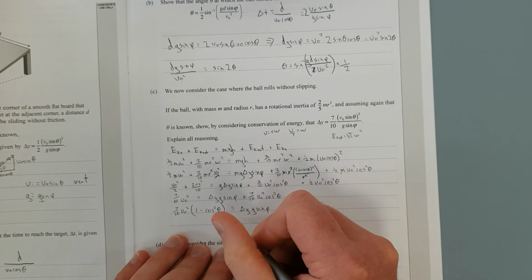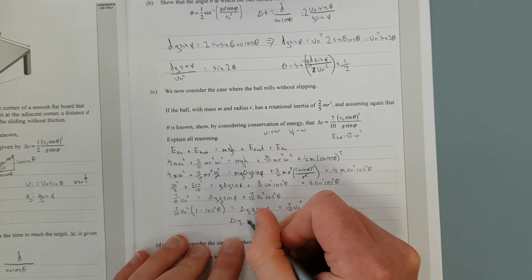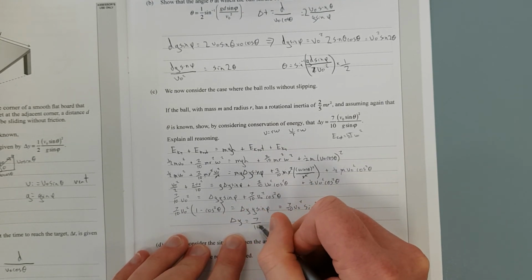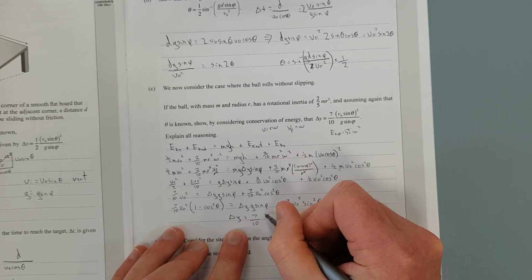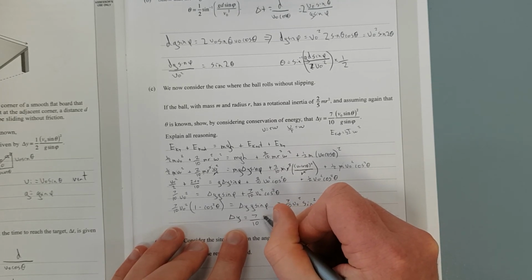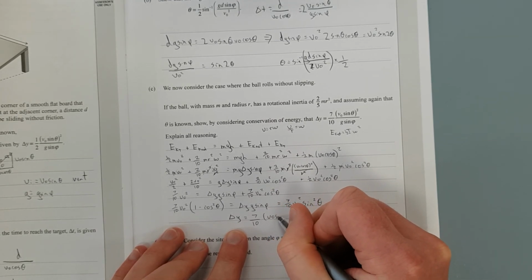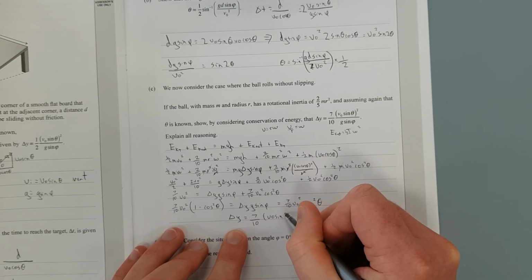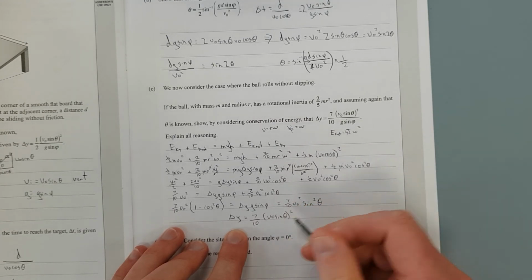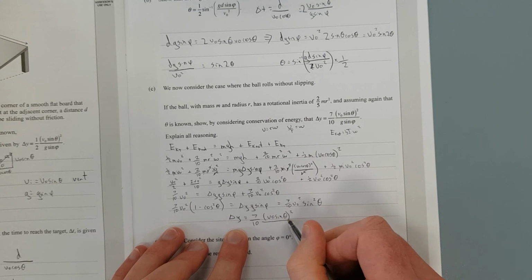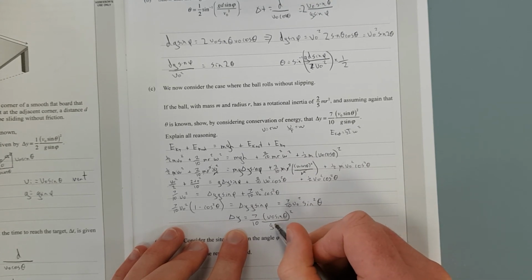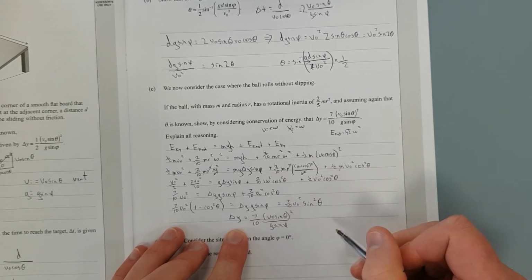In other words, she's running out of space. Delta y is equal to 7/10 V0 sine theta squared, we'll write out how they've given it to us, over g sine phi.